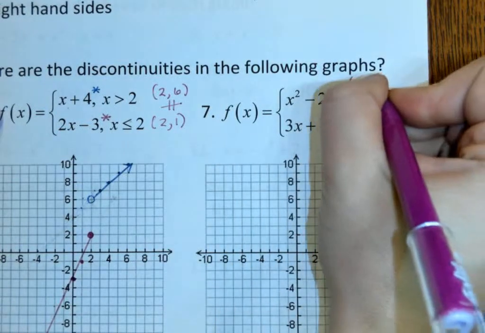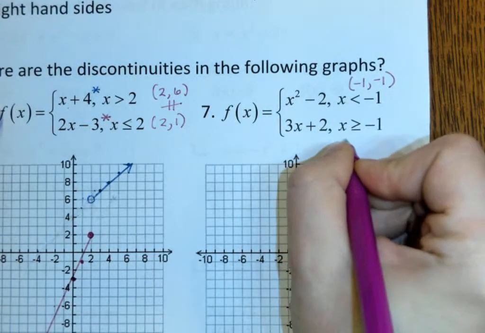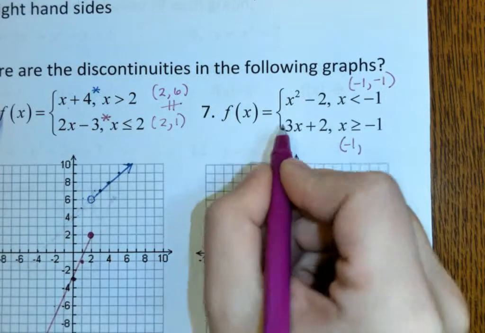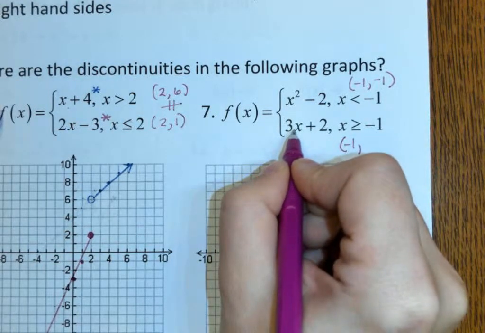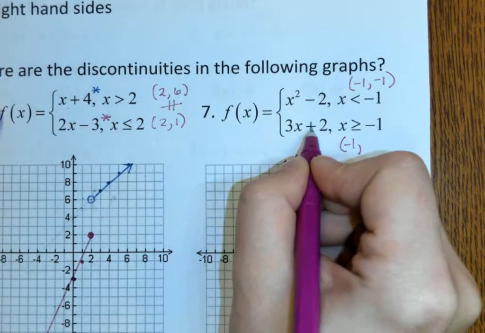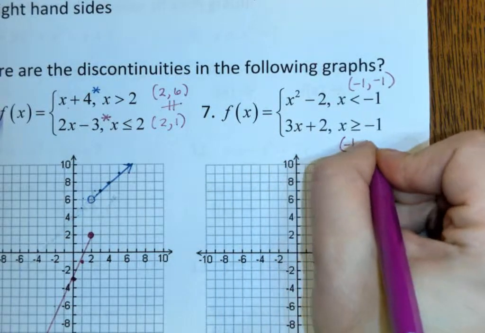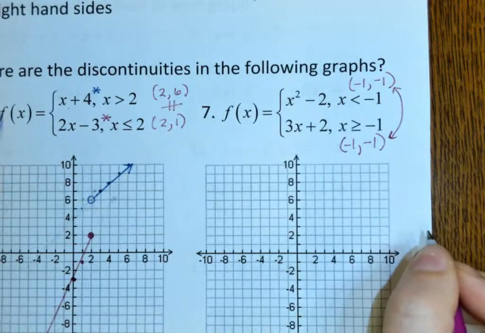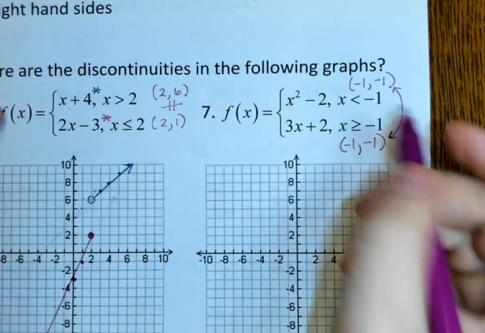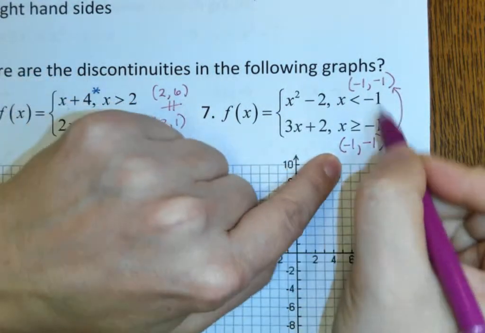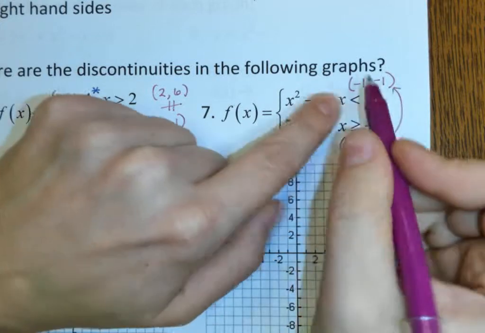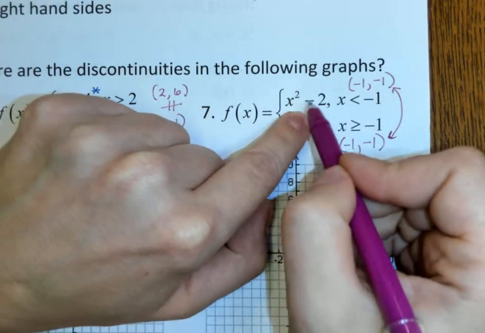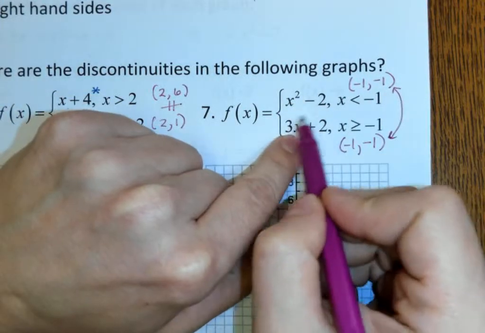Minus 2. I'm going to do the same thing down here. I'm going to plug negative 1 in for x. 3 times negative 1, negative 3 plus 2. Are those values the same or different? They're the same. So at that point, it's going to be continuous. This function here, that's a polynomial. They have no discontinuity. Same thing with this one.